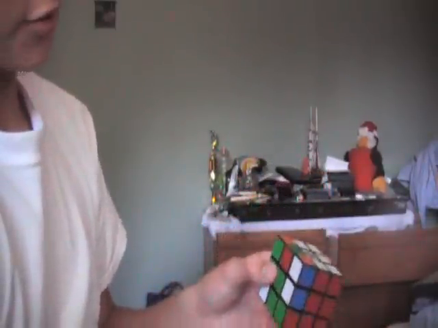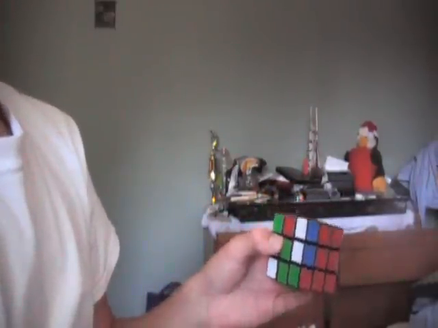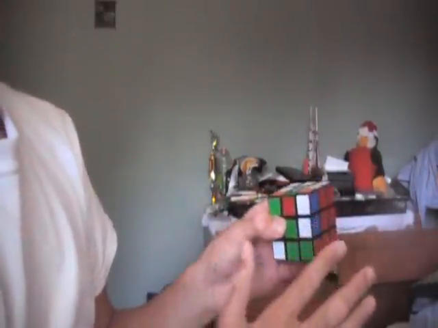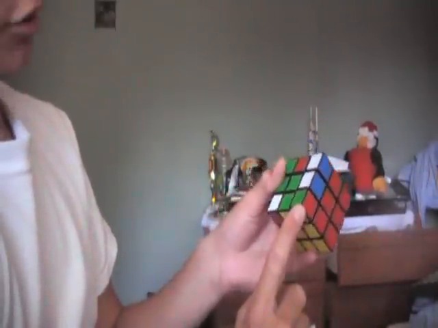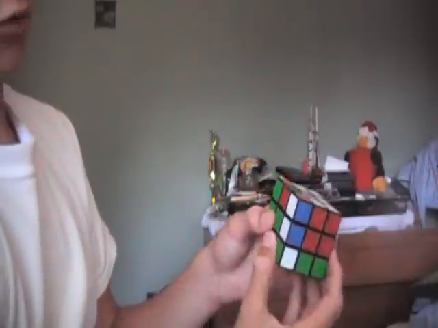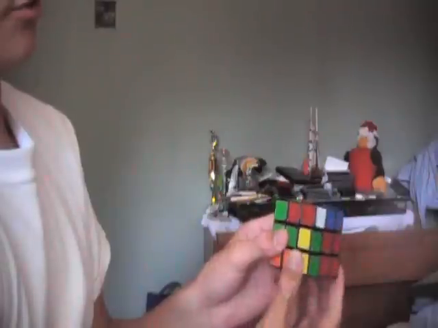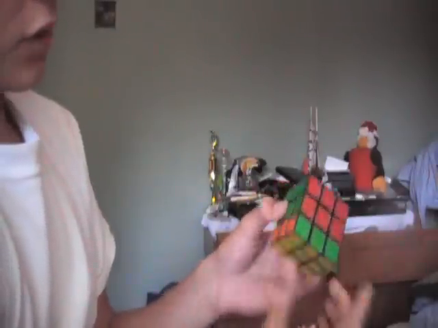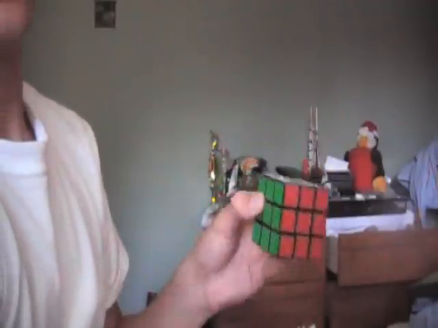That's called sequence X. So now we have to undo the stuff that screwed up the rest of the cube. But first, since we don't want to undo that, because we'll just get back to the position we were just in, we're going to replace our solved corner with our other unsolved one in this layer. That's sequence Y. Now we're going to do the opposite of sequence X, 1, 2, 3. And now we're going to do the opposite of sequence Y. Done.